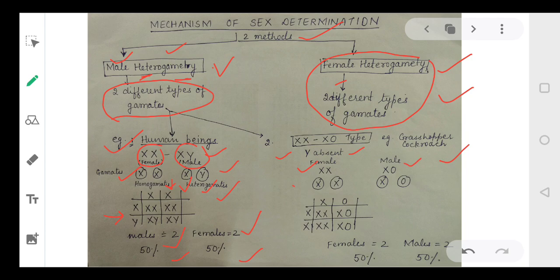So female will produce again the female gametes that will have only X chromosome. The male will again produce two types of gametes. One will have the X chromosome, one will not have the X chromosome. Okay. एक के अंदर X chromosome मौजूद होगा, एक के अंदर X chromosome मौजूद नहीं होगा. Now we'll again make a Punnett square and we'll see the composition. Again we will observe females are 2, males are 2. So again 50%. The probability of getting the male child and female child is equal, that is 50%.